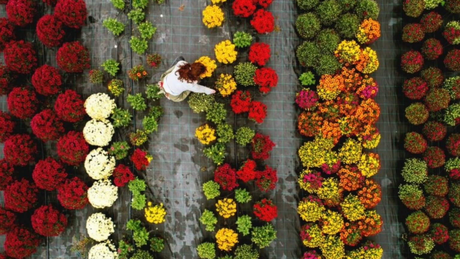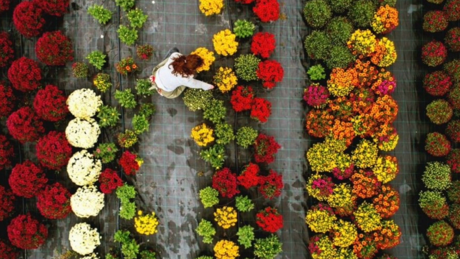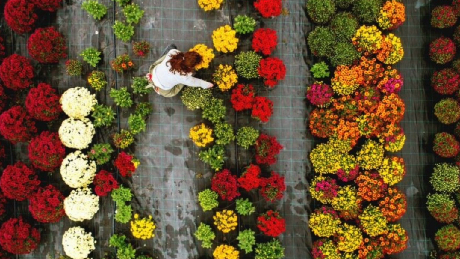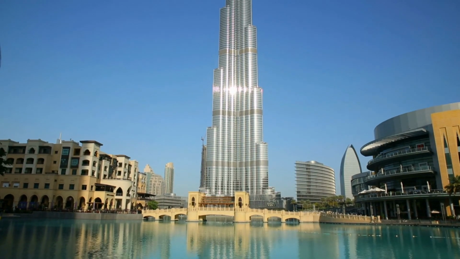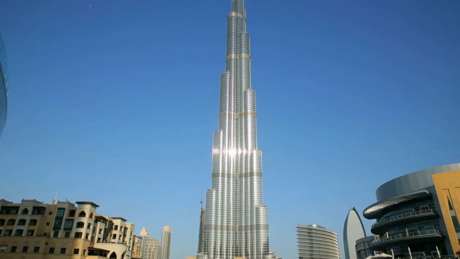As you can see in the photo on the screen, our perspective is looking straight down at the woman who is managing these lovely looking flowers. The second type of view is the elevation view. This viewpoint depicts what someone sees when standing next to the structure, looking at it from a perfectly perpendicular viewpoint.